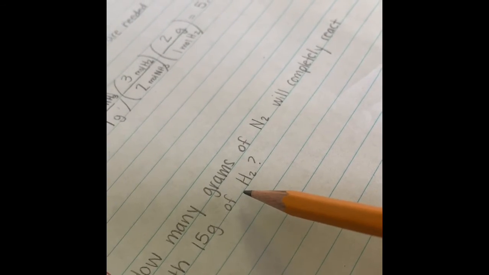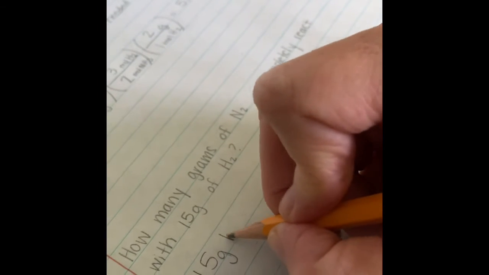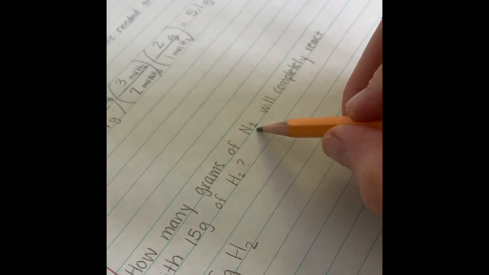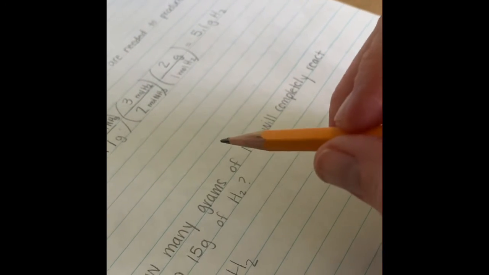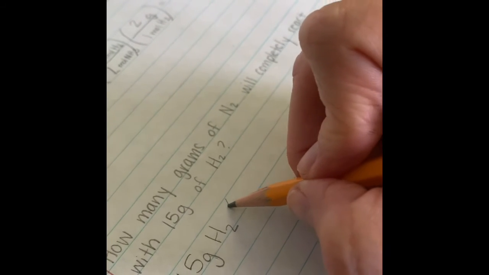So we'll start with our given amount, which is 15 grams of hydrogen. I'm going to start with 15 grams of hydrogen, and I want to figure out how many grams of nitrogen will completely react. Since I've already balanced that equation, my next step is to convert grams of hydrogen to moles of hydrogen. So I put grams on bottom and moles on top.